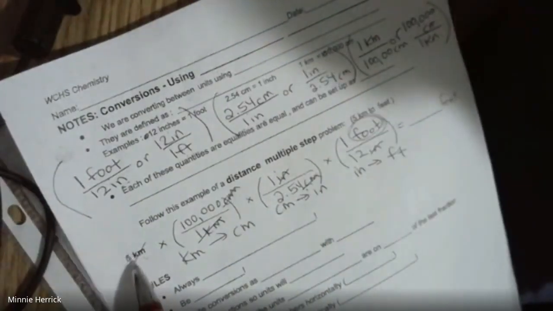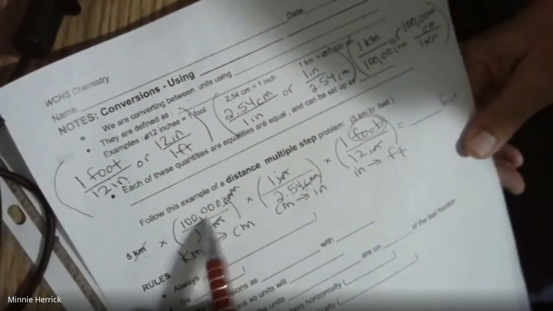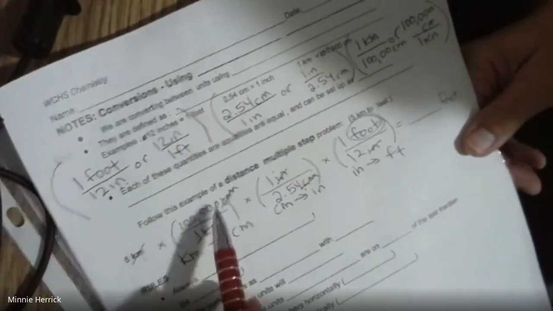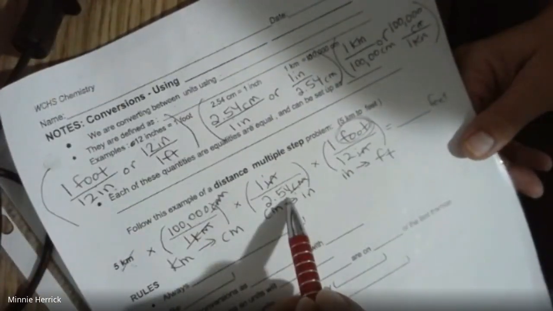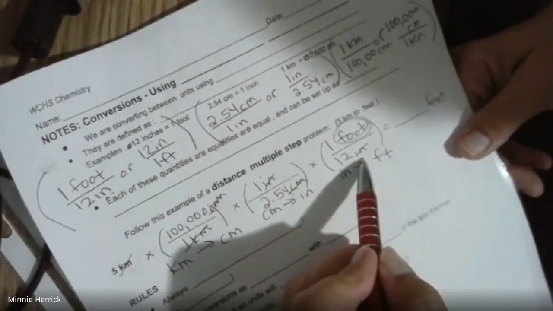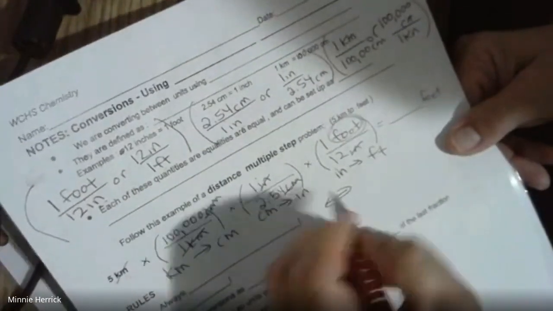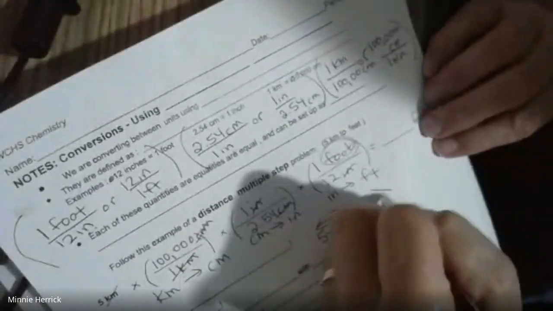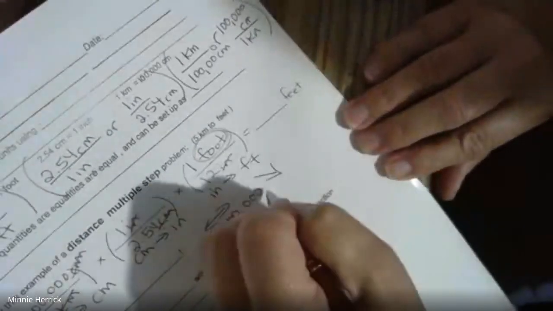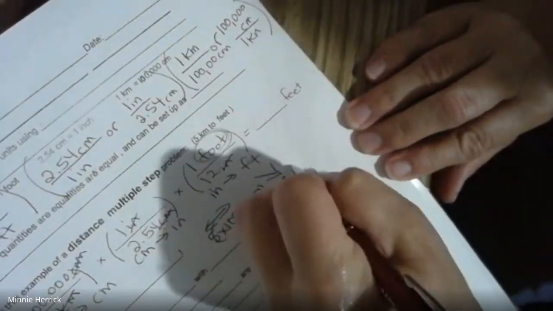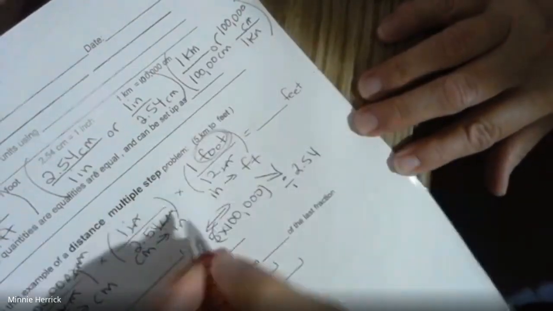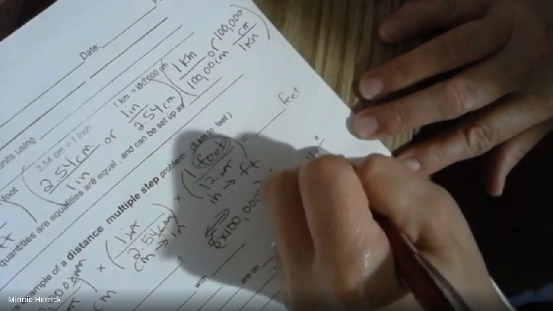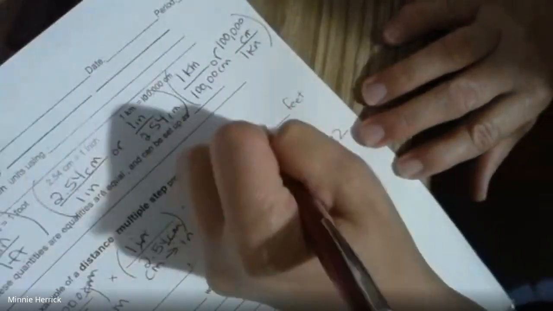Okay, so we're going to take 5 times 100,000, get a really big number, take that and divide it by 2.54 on the calculator, and then divide it again by 12, because when you go across, you're going to multiply. Okay, and then when you go down, that means you're going to divide. So you're going to take that answer and divide it by 2.54 because you're going down, and then divide again because 12 is on the bottom. Then you divide by 12 again, and you're going to see the answer is 16,400 on the calculator.